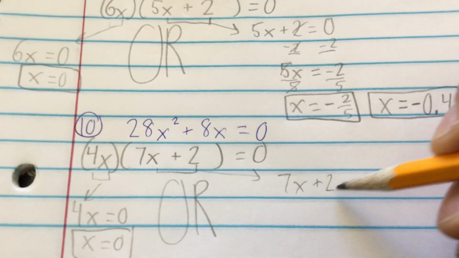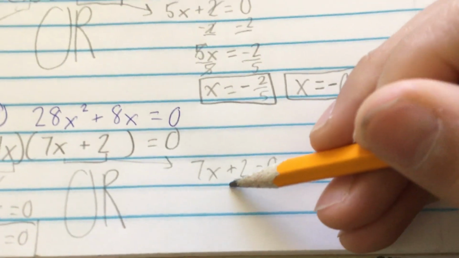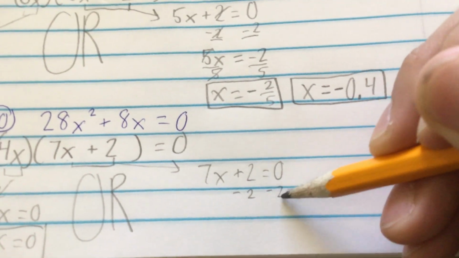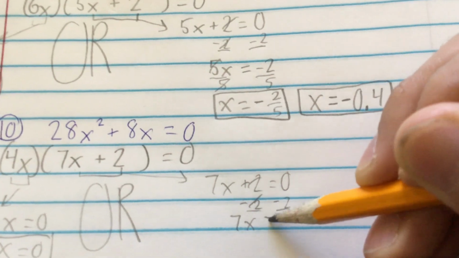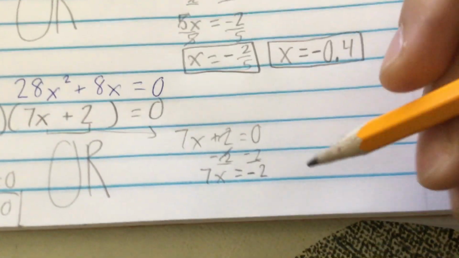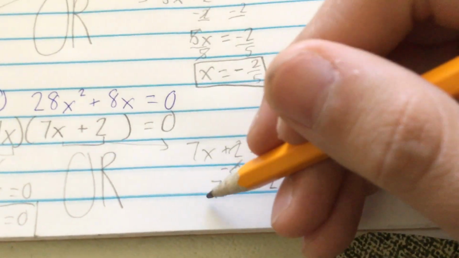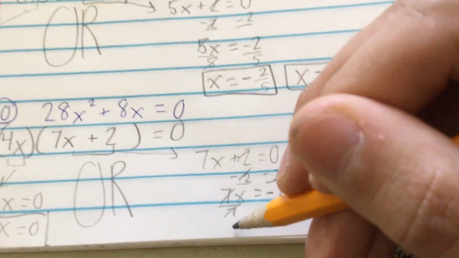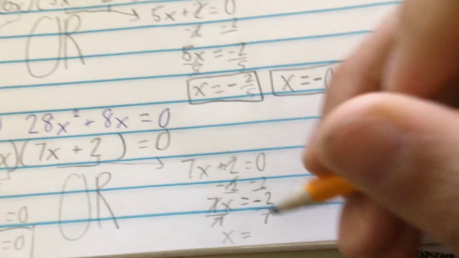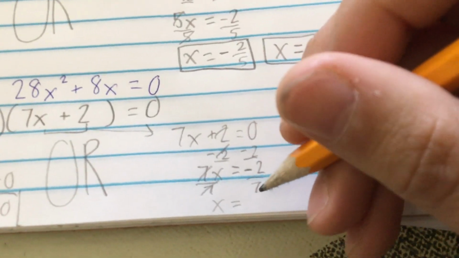The zero product principle states that I could split up the other case. 7x plus 2 equals 0. So now I'm going to minus 2 from both sides, getting me 7x equals negative 2. And now, divide both sides by 7. I'm going to leave it as a fraction because I know one thing about fractions with sevenths as the denominator.